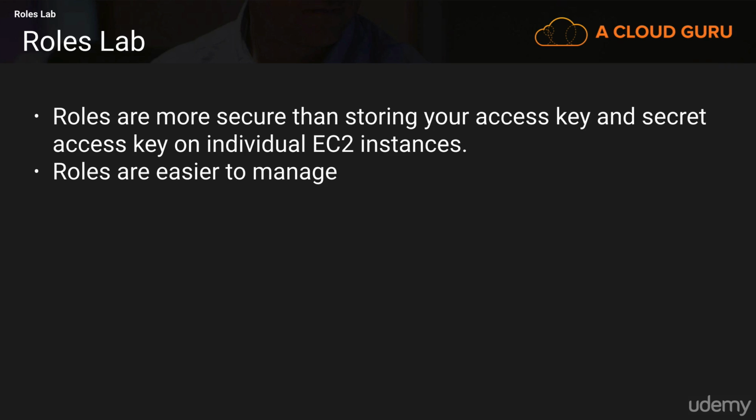You assign a role to an EC2 instance. You can then go in and change the permissions of that role afterwards, and you're not having to worry about managing access keys and secret access keys and who's got access to what. So roles are much easier to manage.